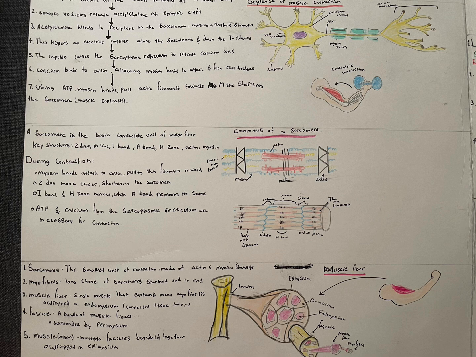Every tiny shift at this microscopic level adds up to visible muscle movement. The sarcomere structure is precisely what allows it to perform its function. It's built for repeated, rapid contraction. It's a perfect example of the body's design serving its purpose.